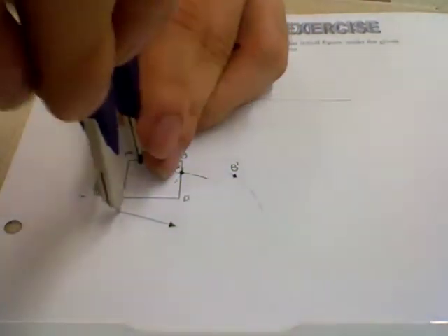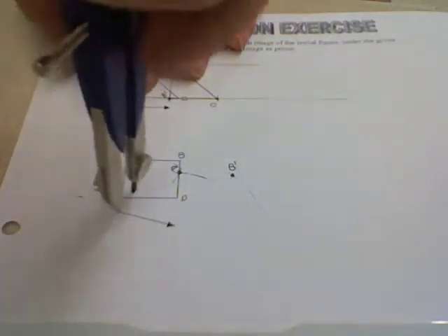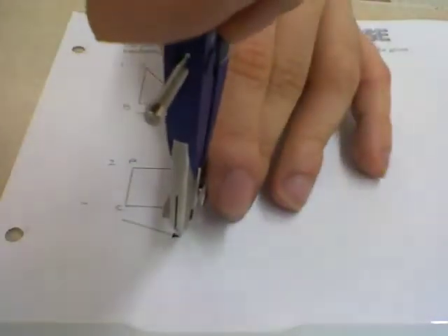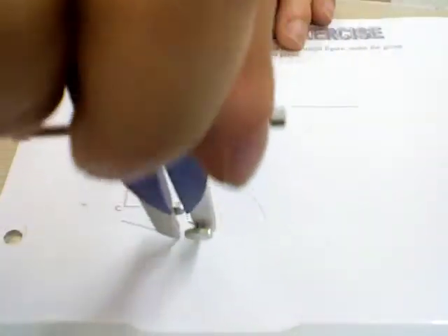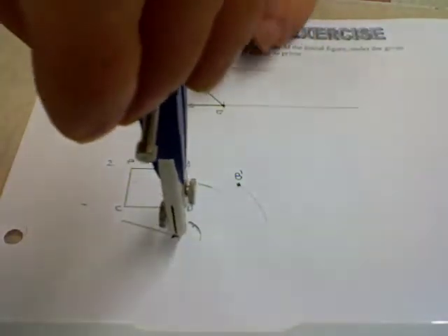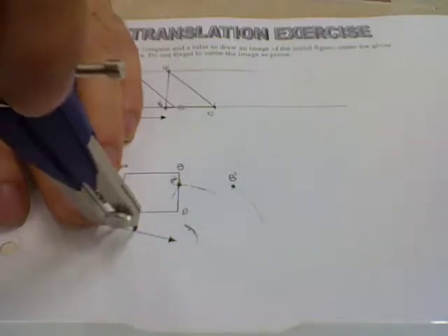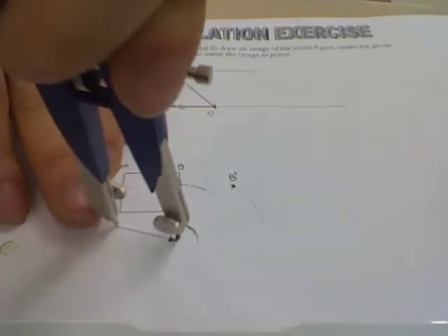And then it's the same thing each time. So now I'll go and do C. I measure the distance from the bottom to C. Go to the end of my translation arrow. Make an arc. I have a hard time with this one. Then again, measure the length of my translation arrow, which I did.